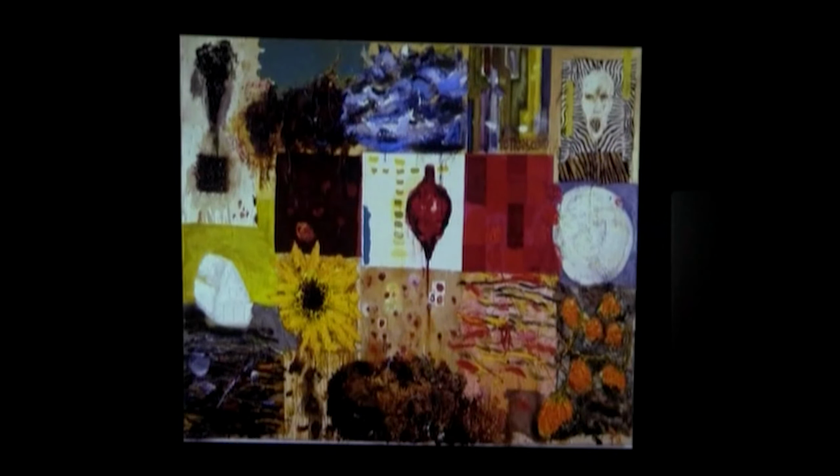This is called Oratorio, and I suppose it was me giving myself a retrospective, combining lots of different kinds of painting or images or periods that I went through, whatever you want to call it, and putting them all into one painting.